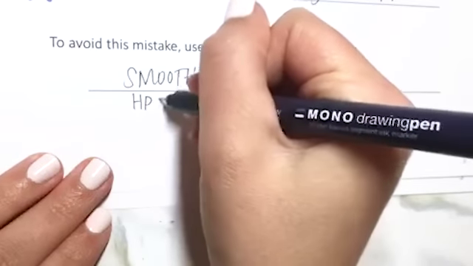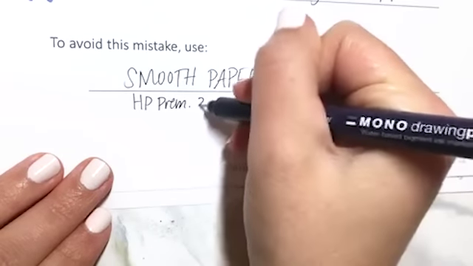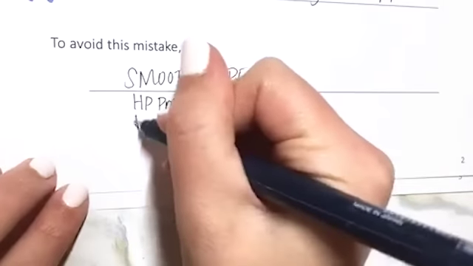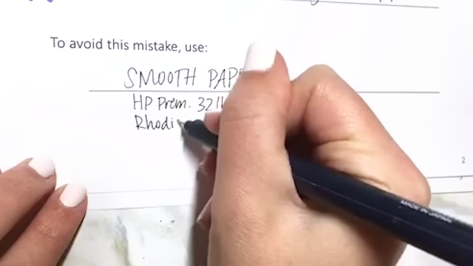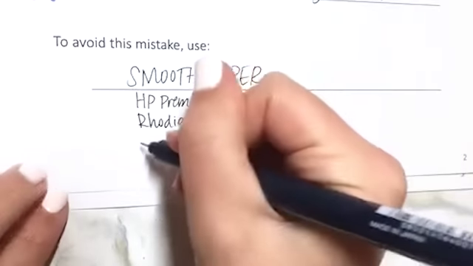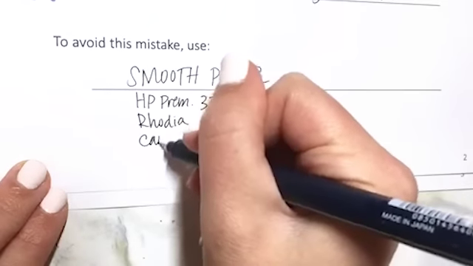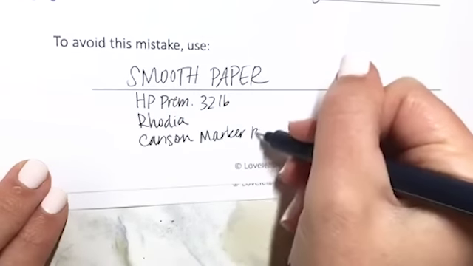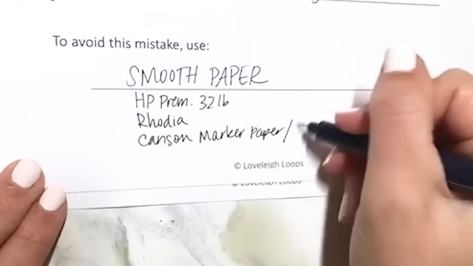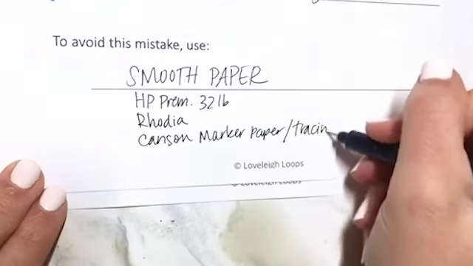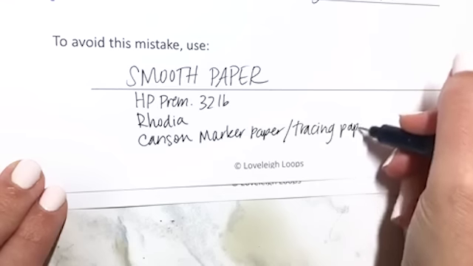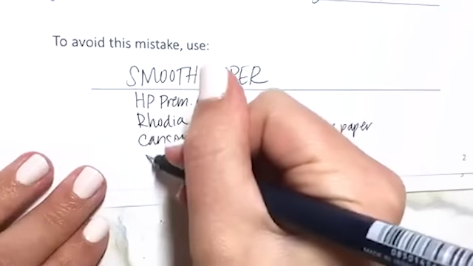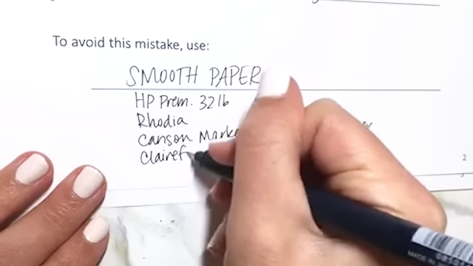I'll just also write them here. So we had the HP Premium 32 pound, which is the loose leaf paper. We have Rhodia, which is the brand of those pads. Then the Canson, or you can use any brand of marker paper or tracing paper, as long as it's nice and smooth. And then the last one that I mentioned was Clairefontaine.